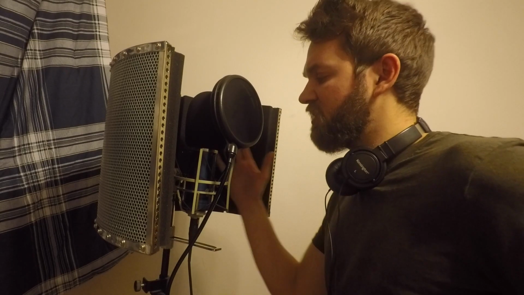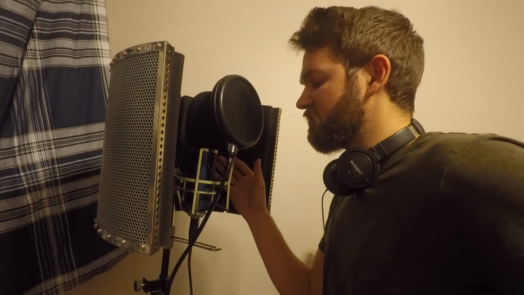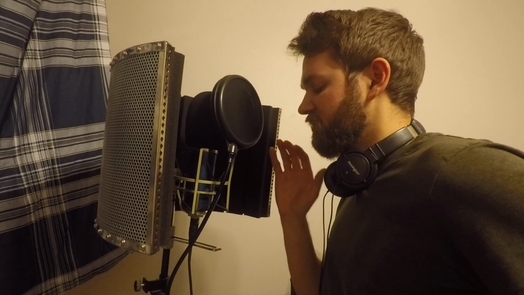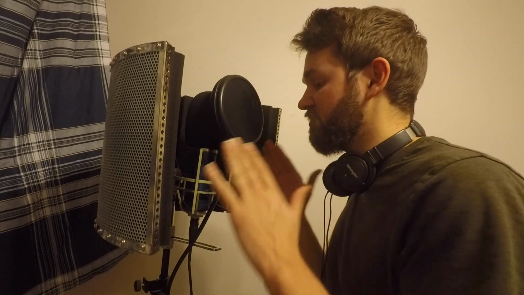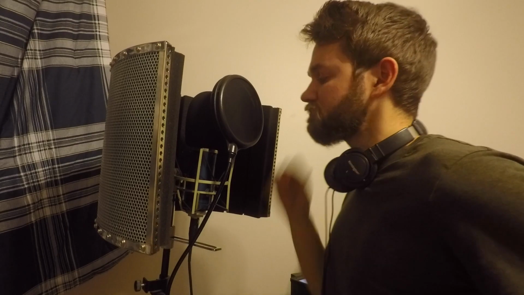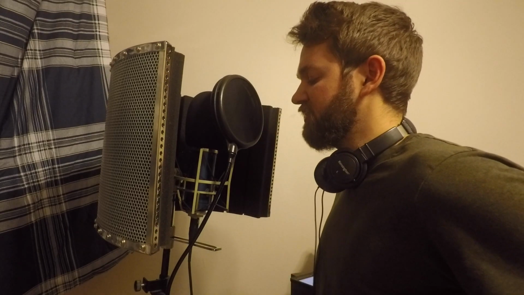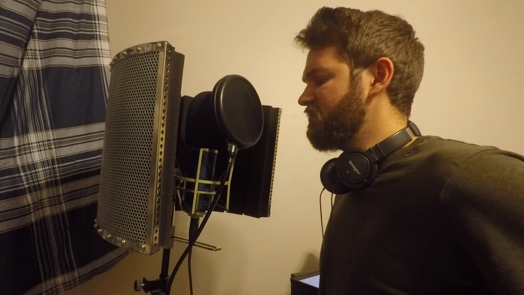I have a pop filter on the front of it. It does come with a little windscreen, but the windscreen is not enough to really misdirect the air that's coming from my mouth on the plosives, on the P's, on the T's, and stuff like that. So I got this right here in front of it, and I think it sounds halfway decent.